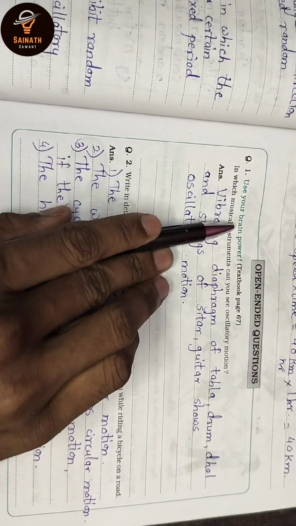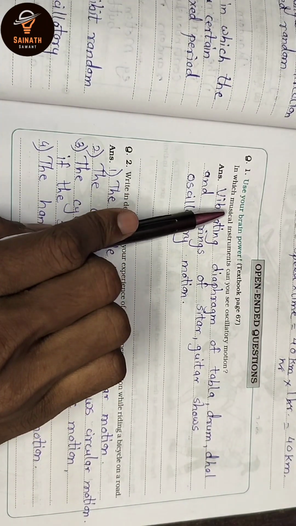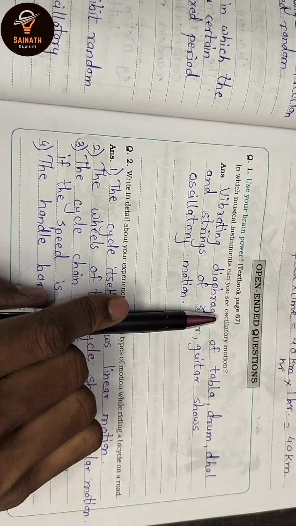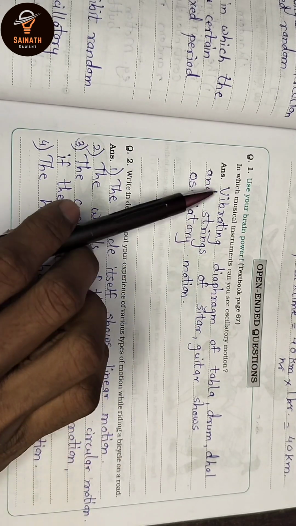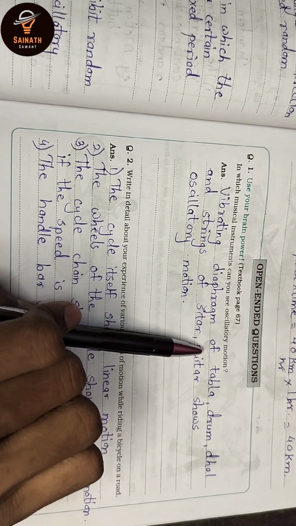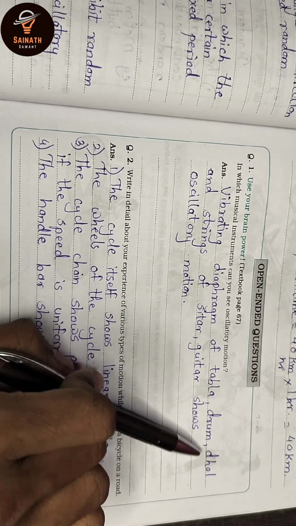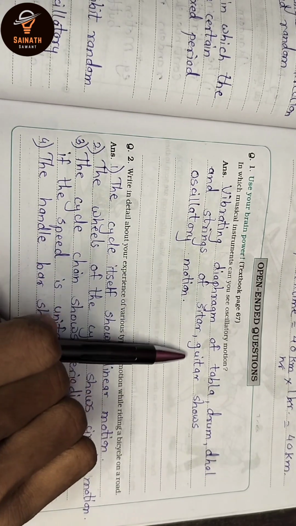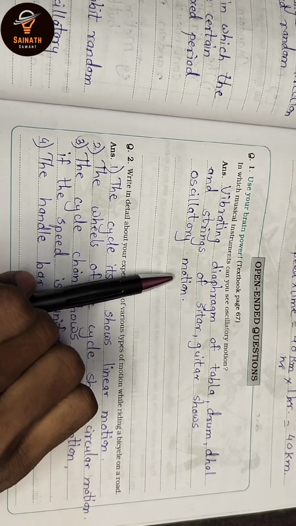Open-ended questions. Question number 1. Use your brain power. In which musical instruments can you see oscillatory motion? Answer. Vibrating diaphragm of a tabla, drum, dholak and strings of a sitar, guitar show oscillatory motion.